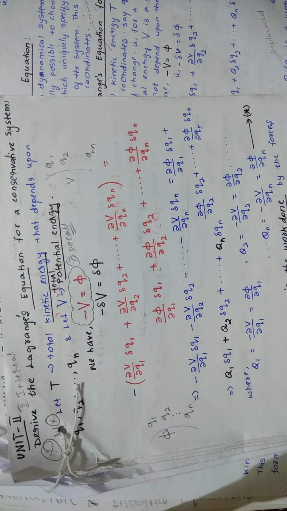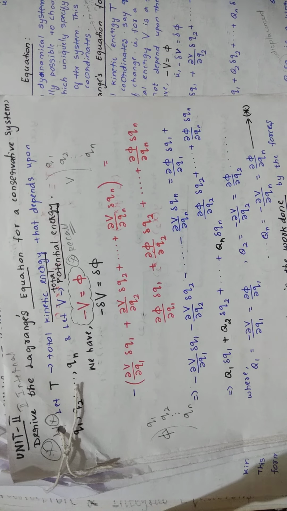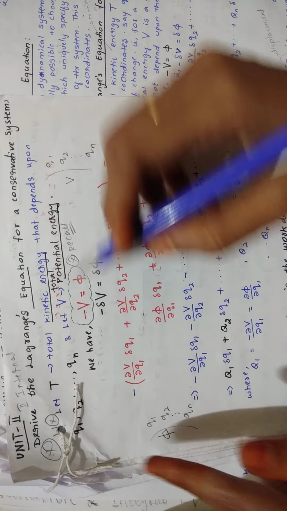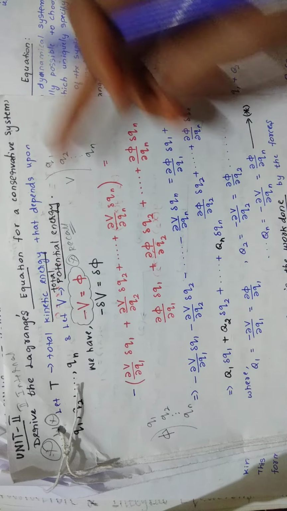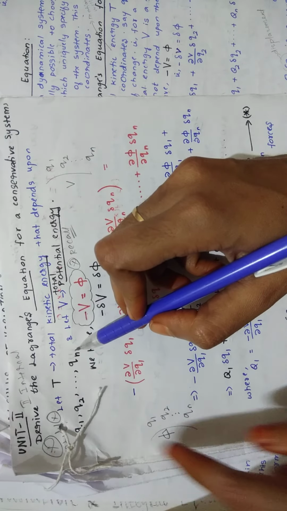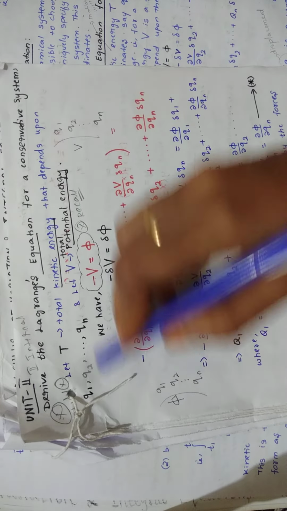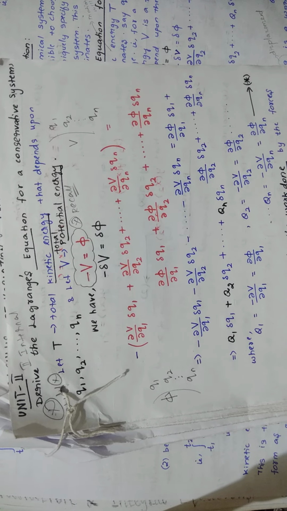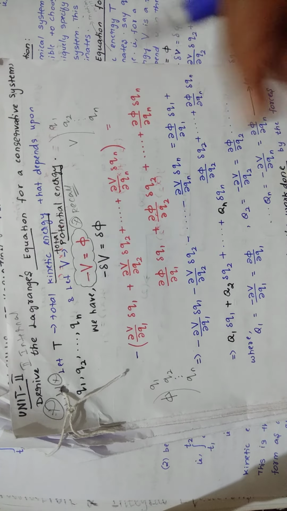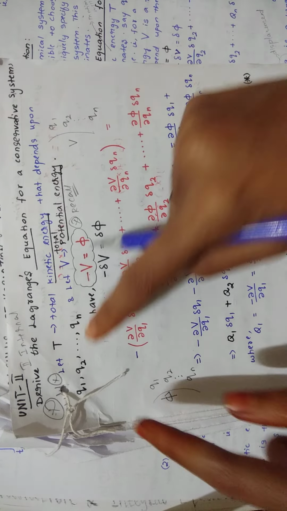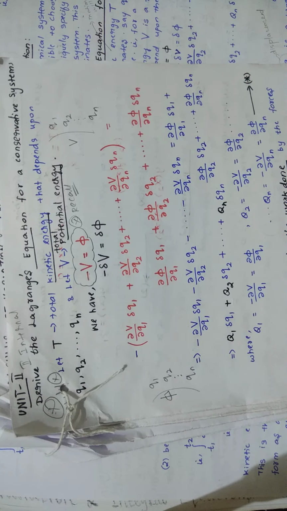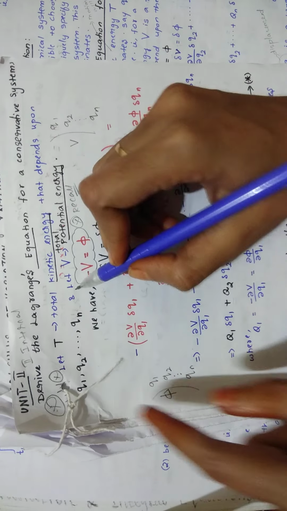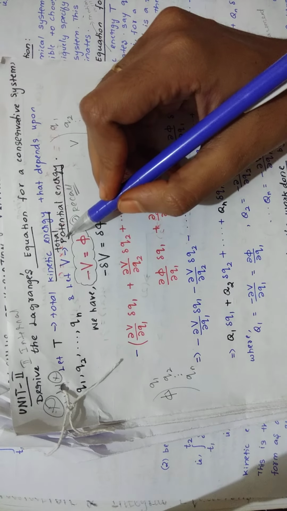Kinetic energy is denoted by capital T. You have to write this sentence: let T be the total kinetic energy that depends upon the generalized coordinates, and let V be the total potential energy.